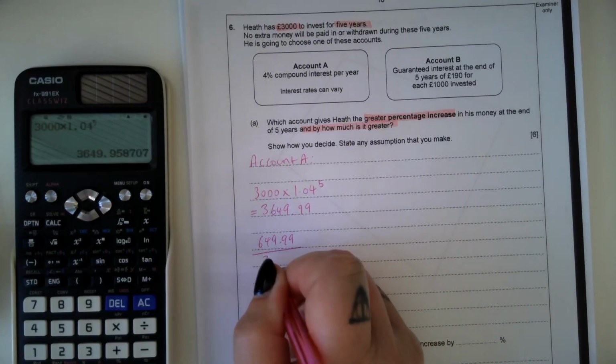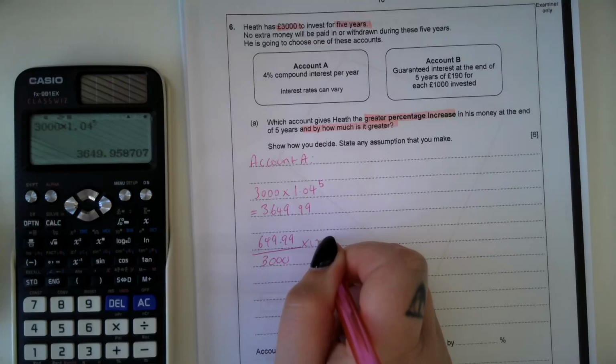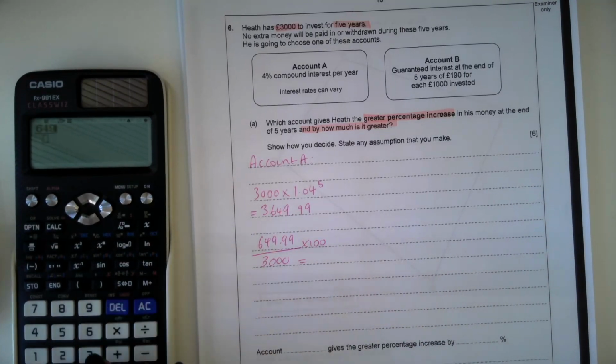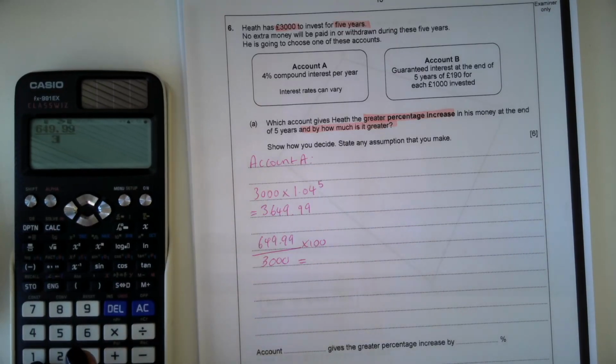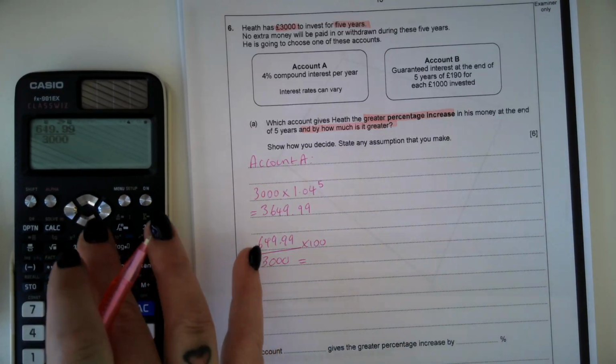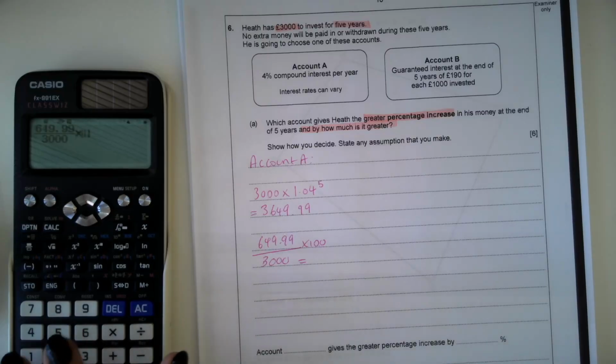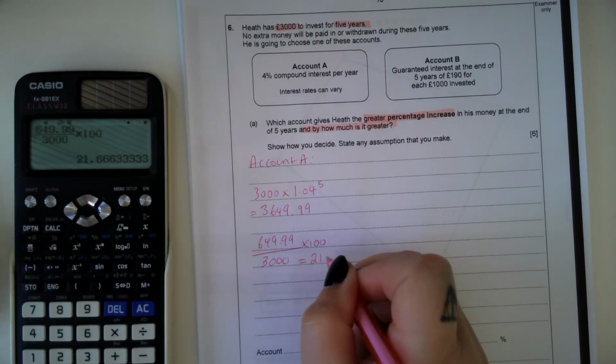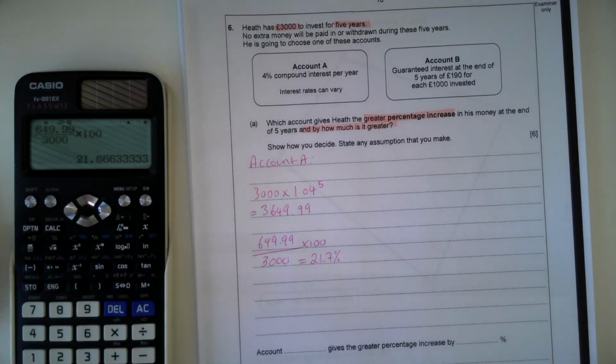Divide it by the original, and then we times it by 100. So 649.99 divided by 3,000 times 100. So that's 21.66%. So I'm going to say that's 21.7% increase.